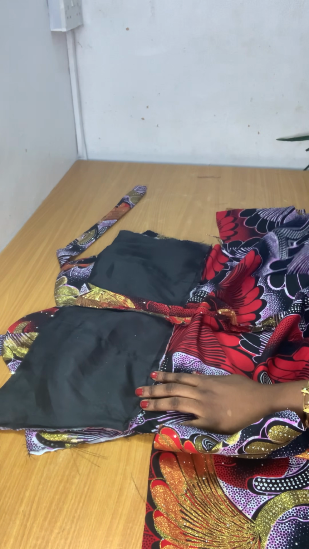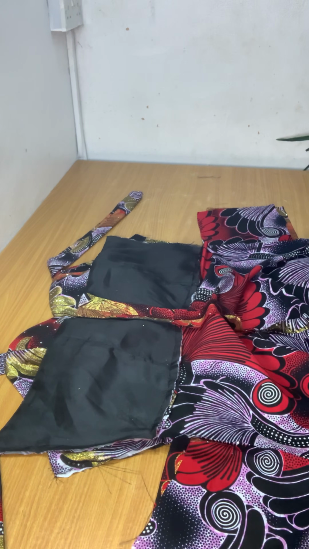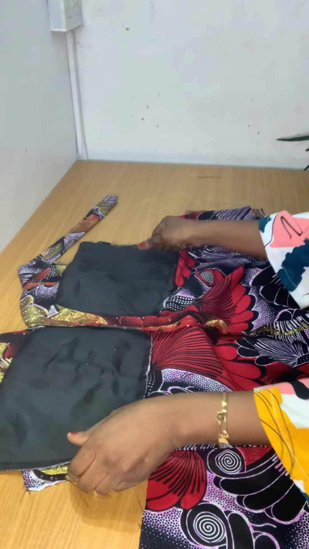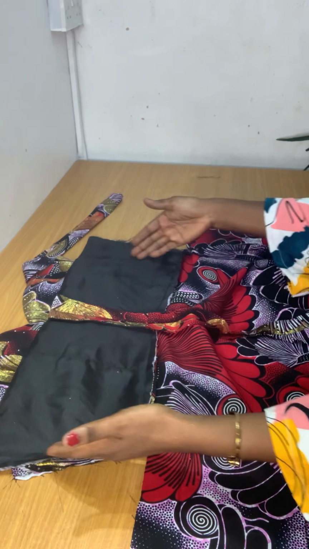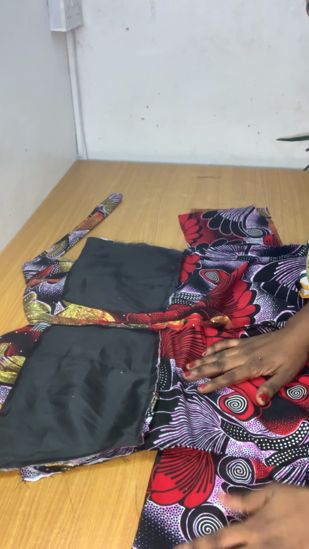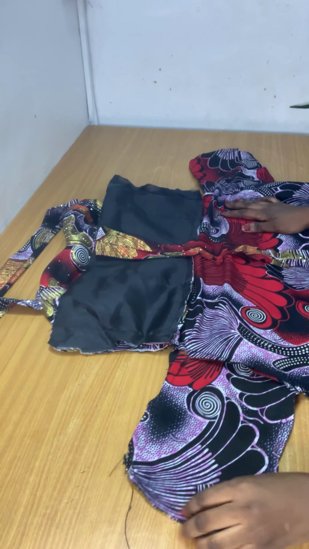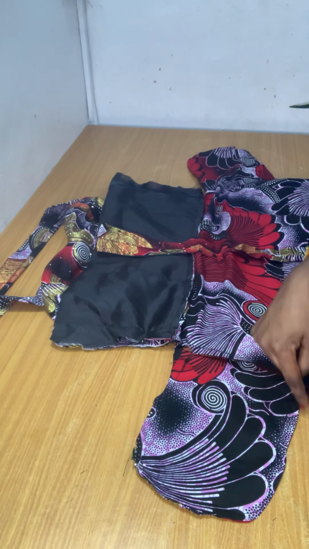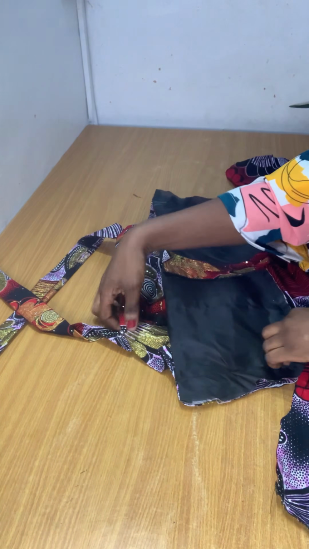So guys, I'll be placing the front and the back side together, right side facing each other, and then I'm going to pin it down and then take my measurement and shape. So I'll go ahead now to shape it out and shape it all the way down. So guys, after doing that, this is what it looks like, as you can see. So I curved the pocket area while shaping.